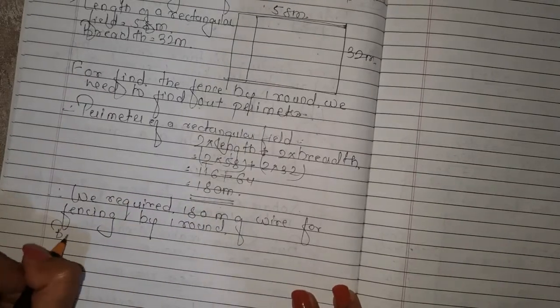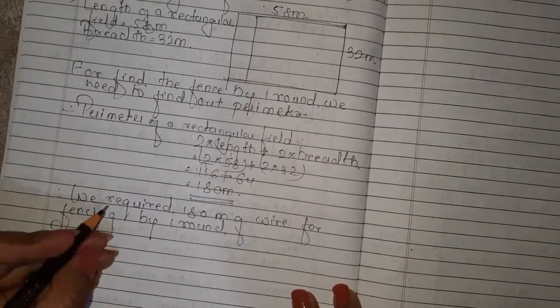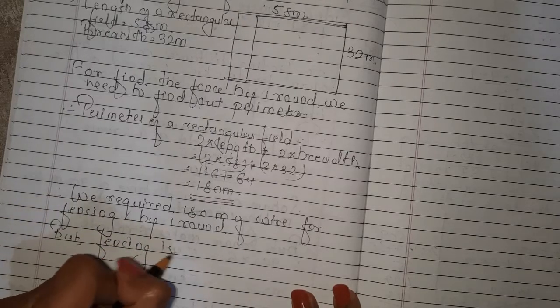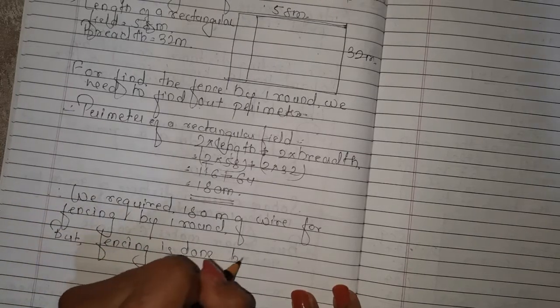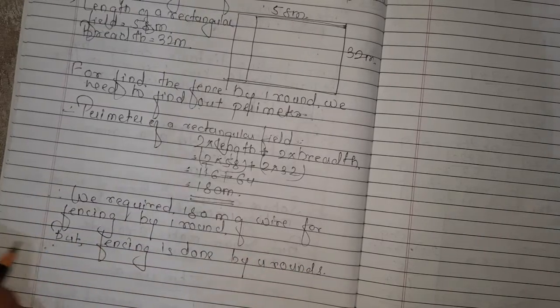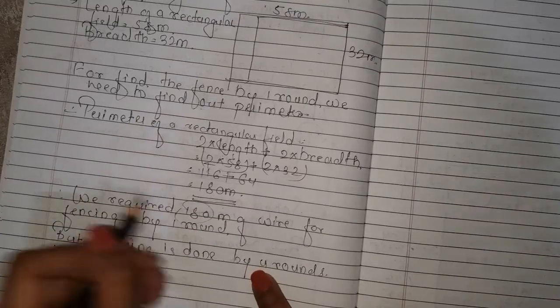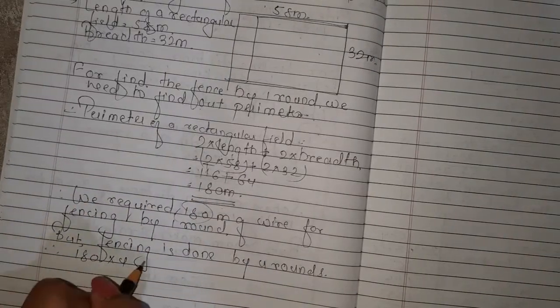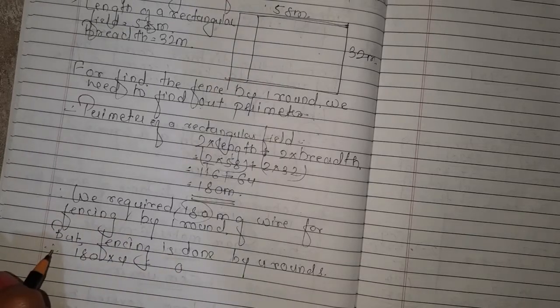But what they have given, fencing is done by 4 rounds. So therefore 180 meter into 4. Okay.